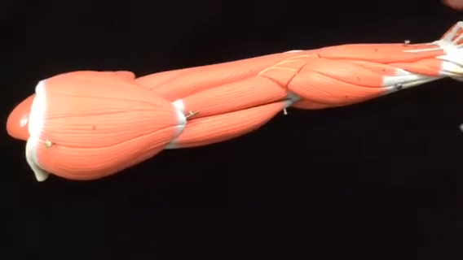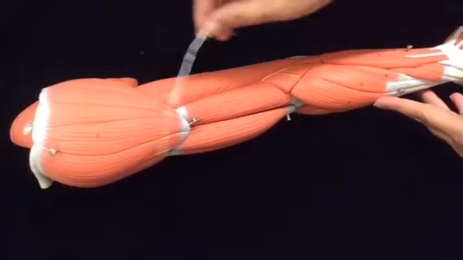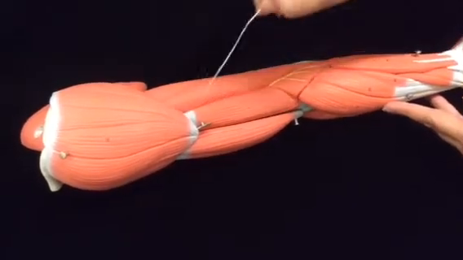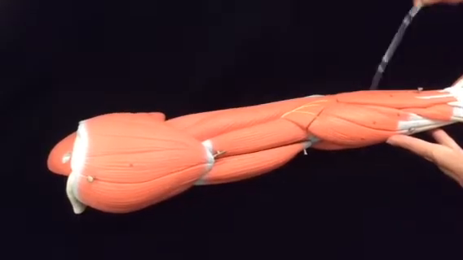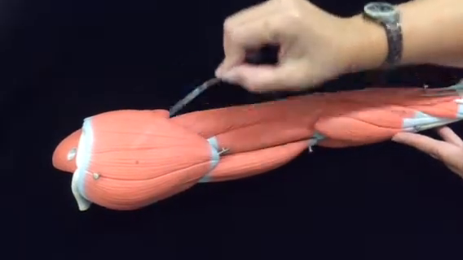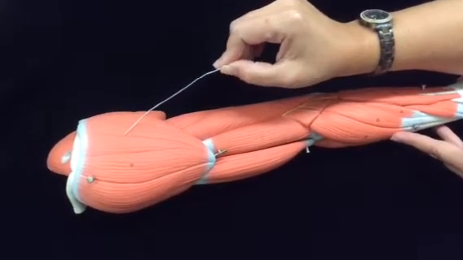So this is the upper limb. We're going to be talking about a lot of muscles here that are going to move the arm and some of them that are going to move the forearm. First one is this big muscle here that's lateral. This is your deltoid muscle.